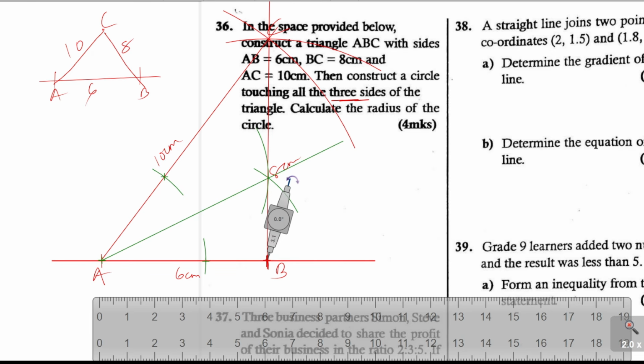You mark an arc there, and then another one on this other line here, the two lines that are bordering that angle B. Once you've done that, from there you can adjust if you want. And then you stand on this arc here that you've made.